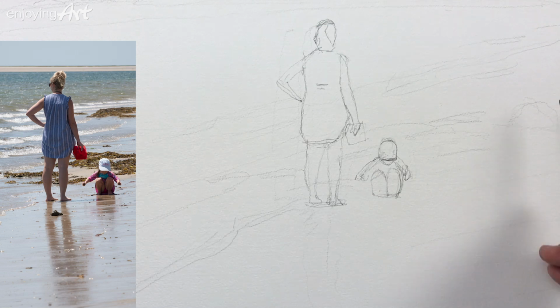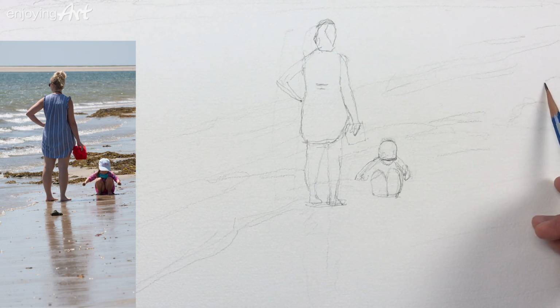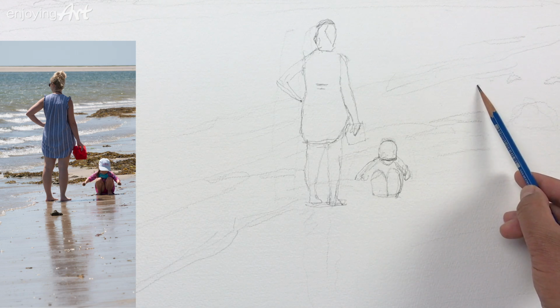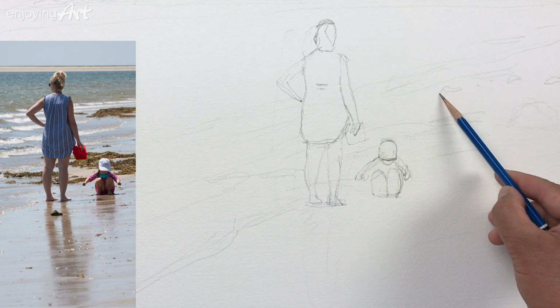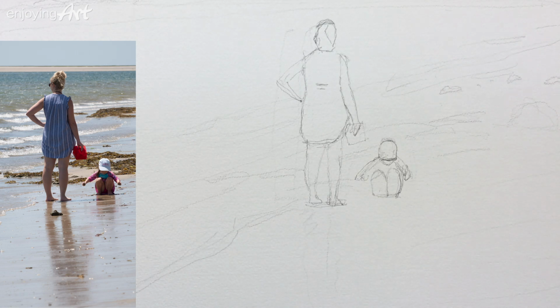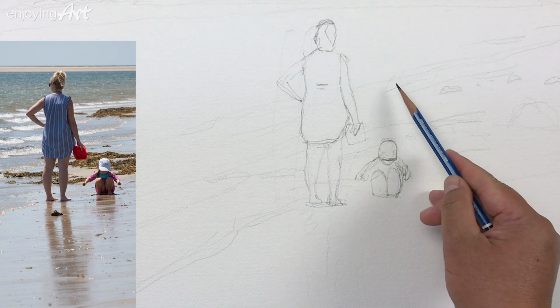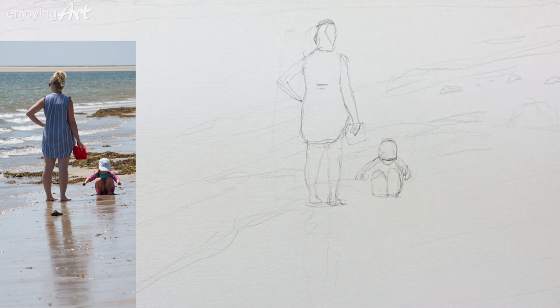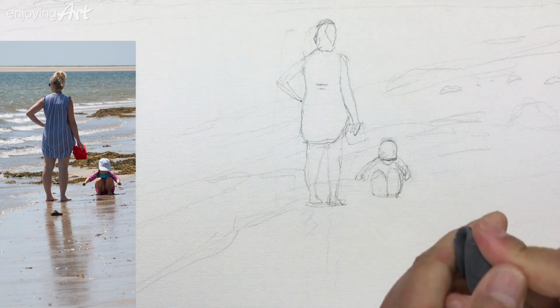So far so good. I am going to move forward to define the shape, and then I'm going to do the masking, and then I'm going to start the painting. Okay, now I'm going to come in with the masking with the kneaded eraser.